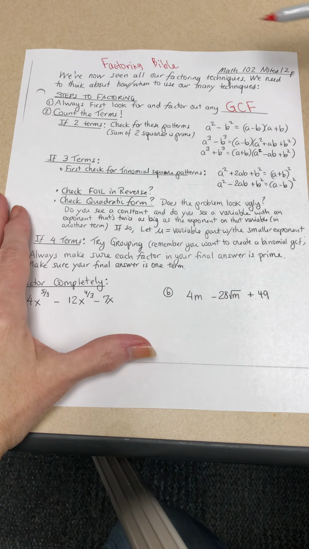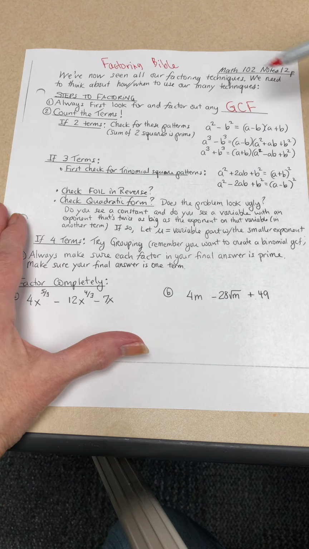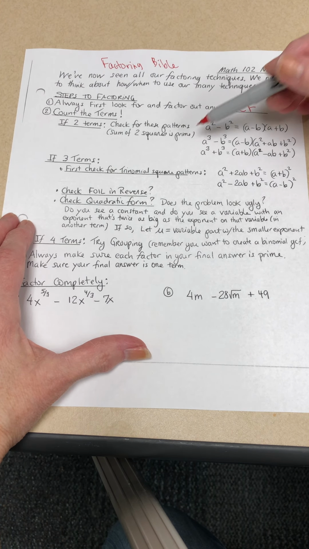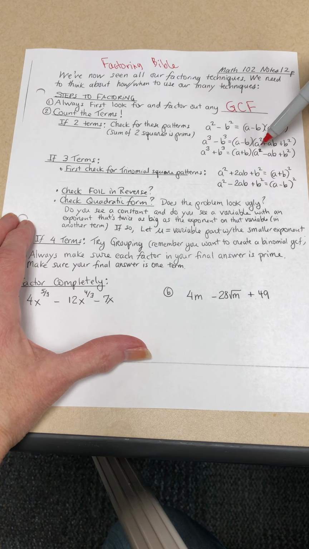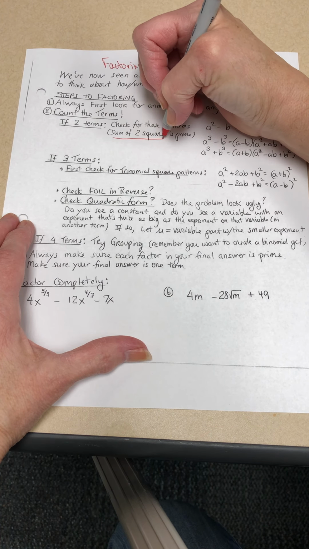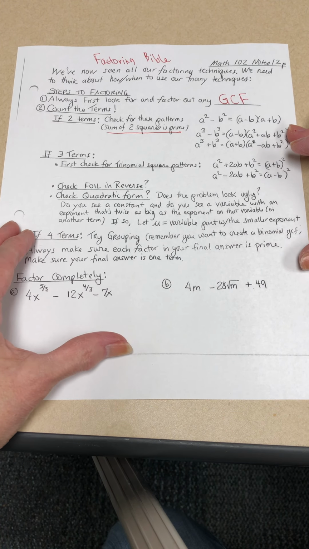If it's 2 terms, there are 3 patterns. So there's the difference of 2 squares, there's the difference of 2 cubes, and the sum of 2 cubes. Remember, the sum of 2 squares is prime. You cannot factor that over the reals.